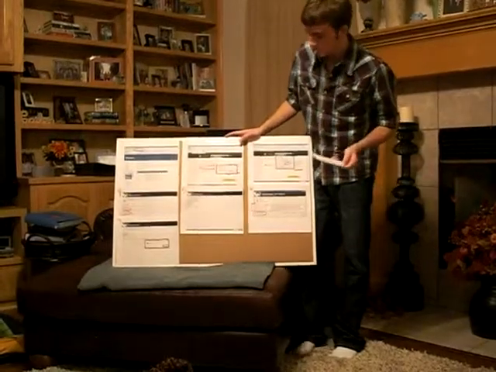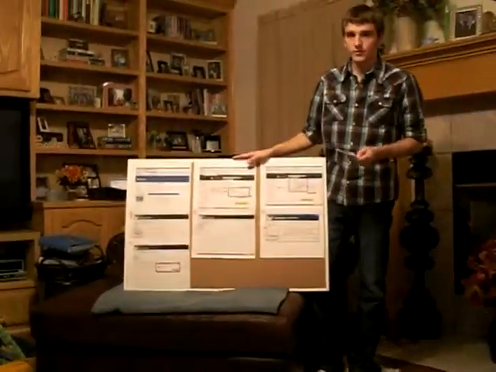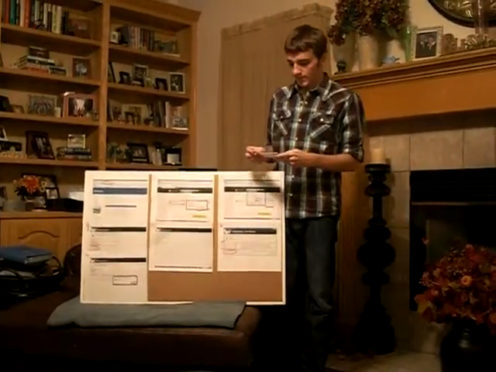If you don't have any viruses show up, it'll pop up with this little window and it'll say no malicious spyware found. And that's normally a good sign.